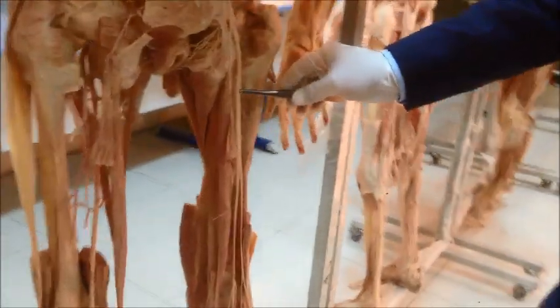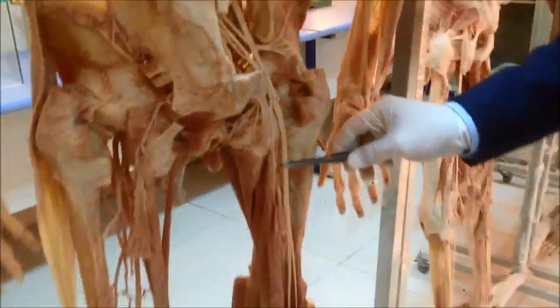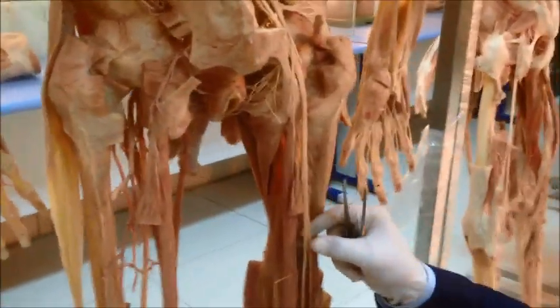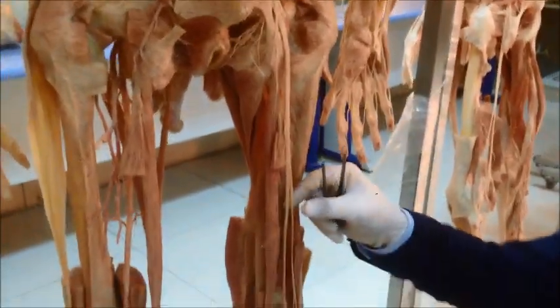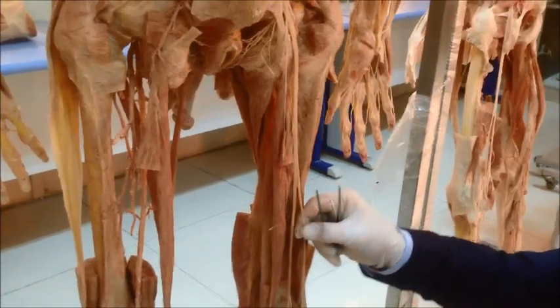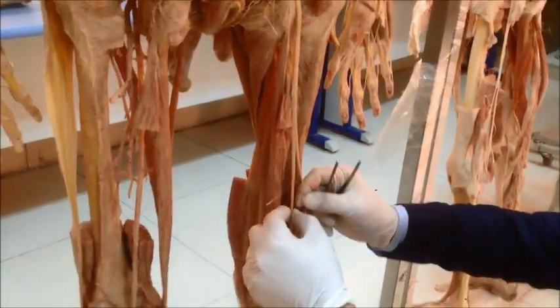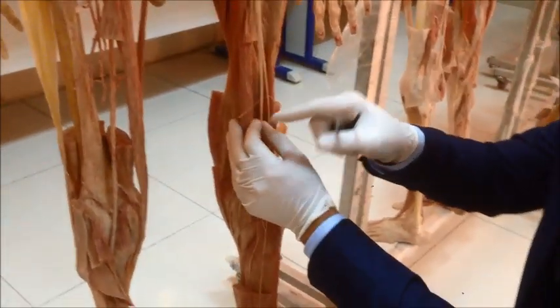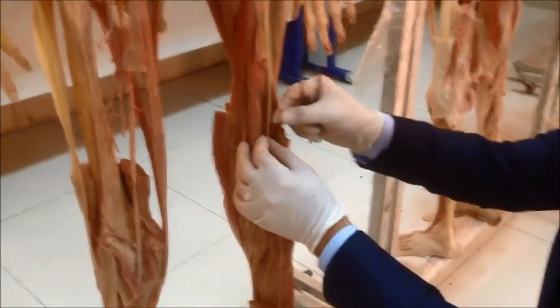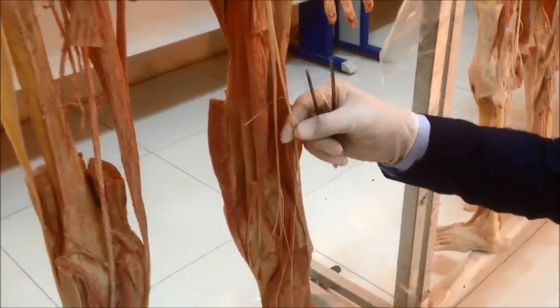You will see here the sciatic nerve divided here, bifurcating into the two components, the tibial nerve, which is the medial one, and the common peroneal, which is the lateral one.